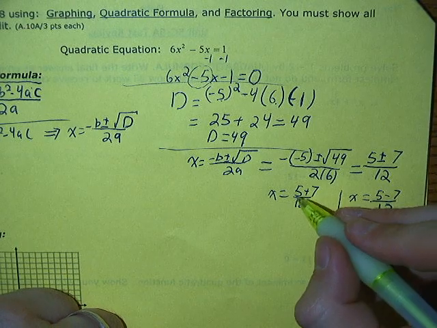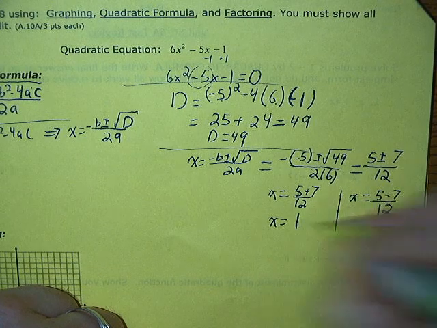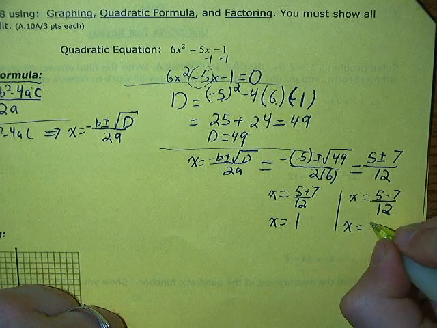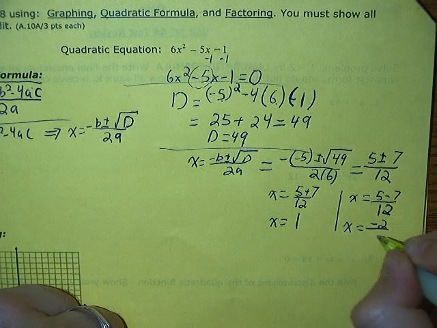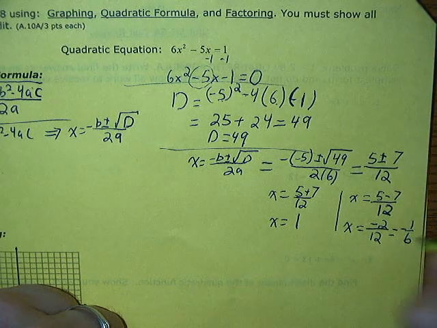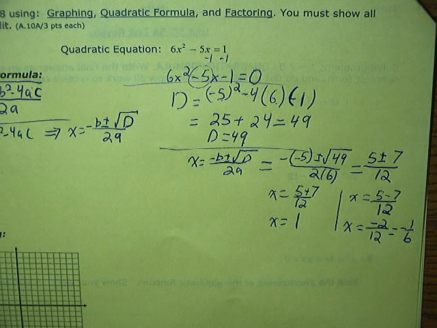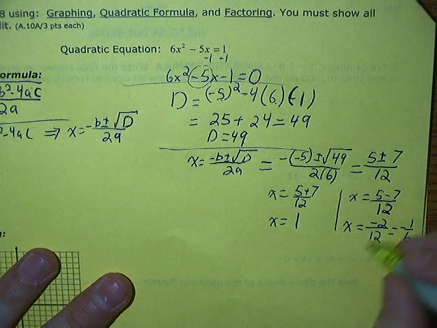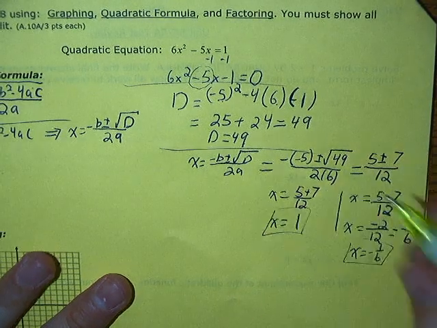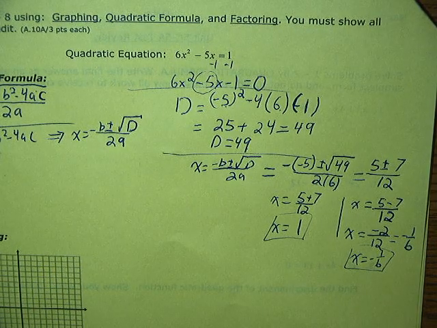Now let's simplify this. 5 plus 7 gives me 12 divided by 12 is 1. In this case, 5 minus 7 gives me negative 2, divided by 12 reduces to negative 1/6. Let's go ahead and leave it in reduced fraction form. We're going to end up getting the decimal equivalent of 1/6 when we graph it anyway, so let's go ahead and hold off on that.